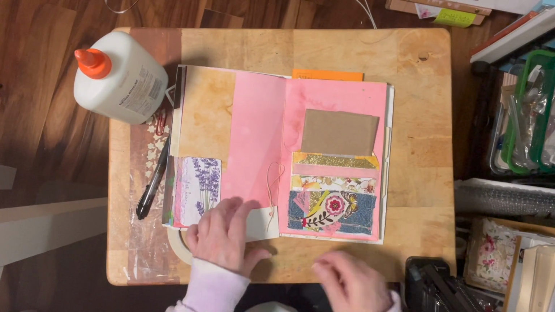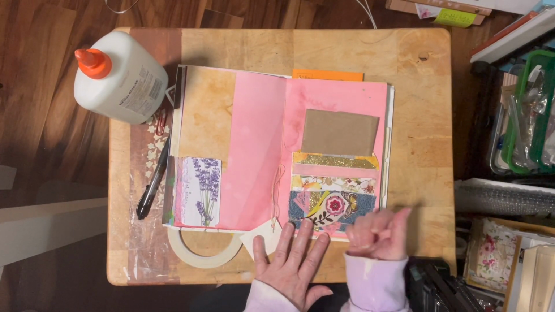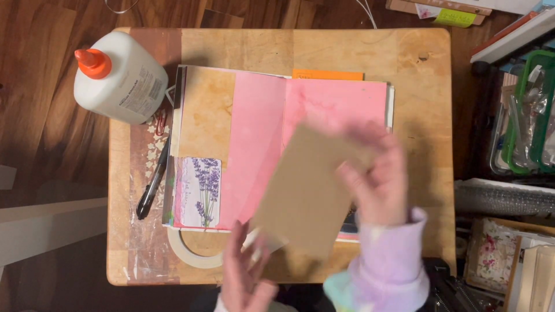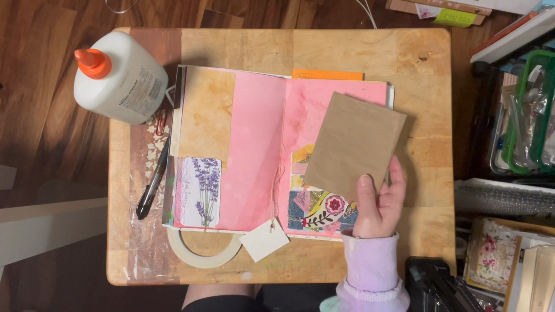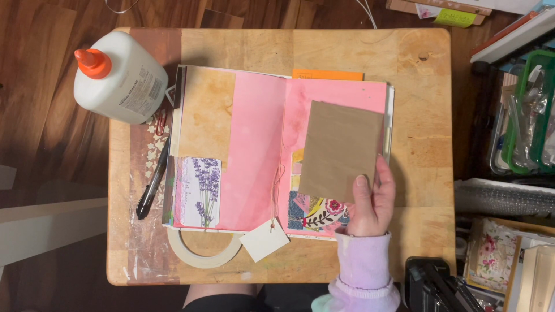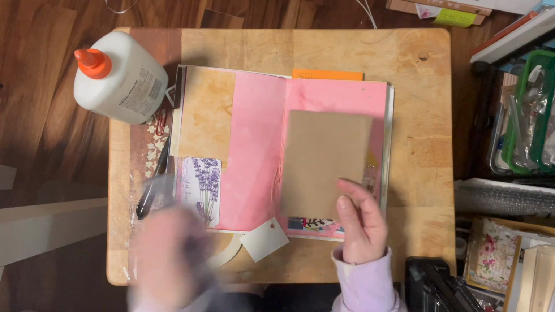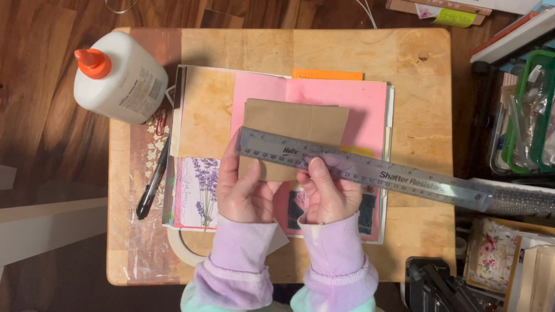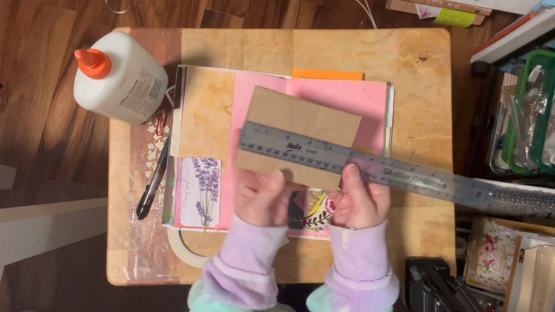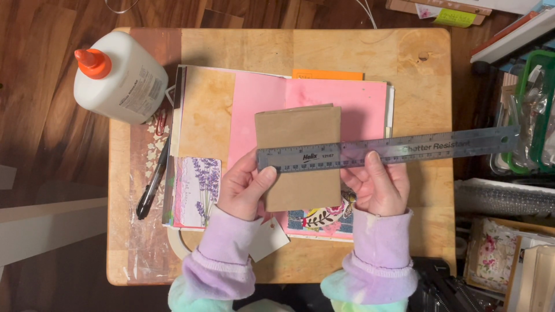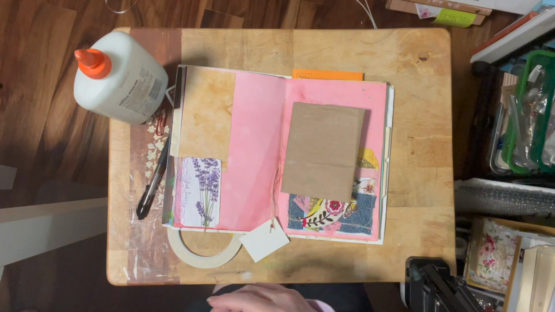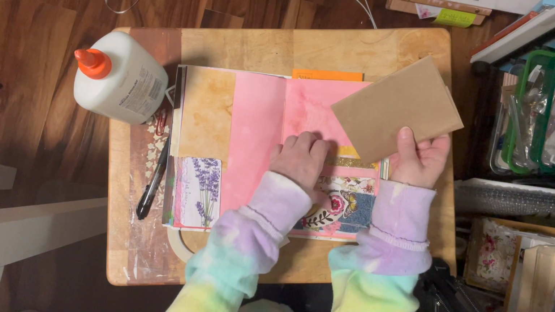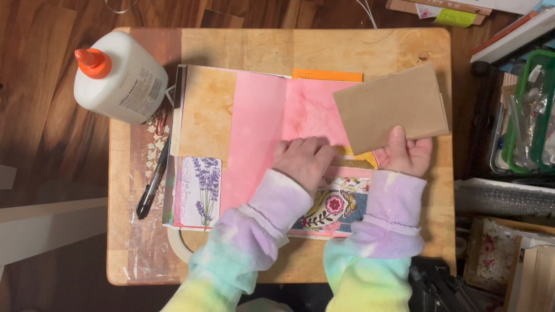So you made an insert that'll go into a pocket because this size is great. Where is my ruler? The brown paper bag insert is 5 by 3 3/4. So it's a nice little size. Like I said, it will fit into pockets.